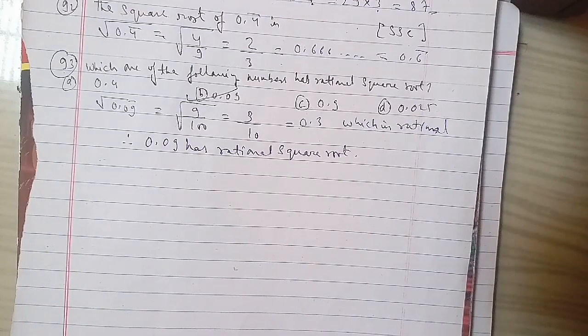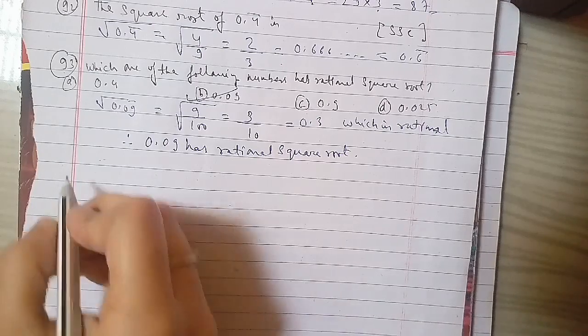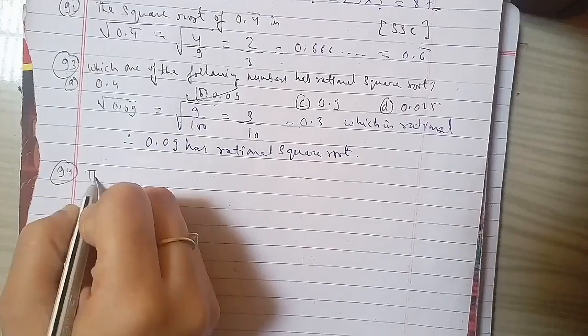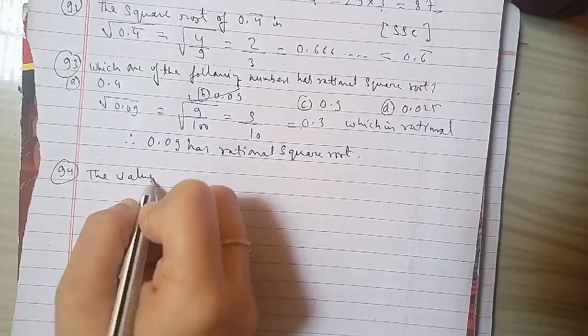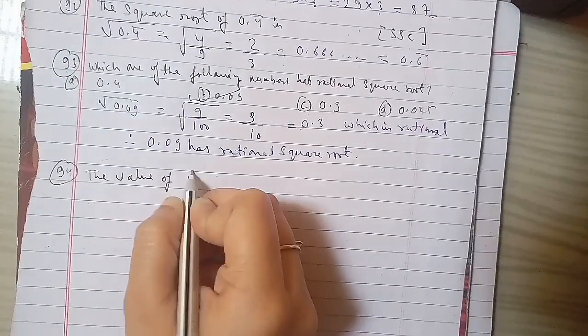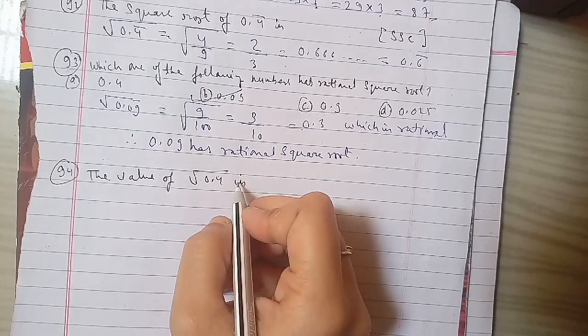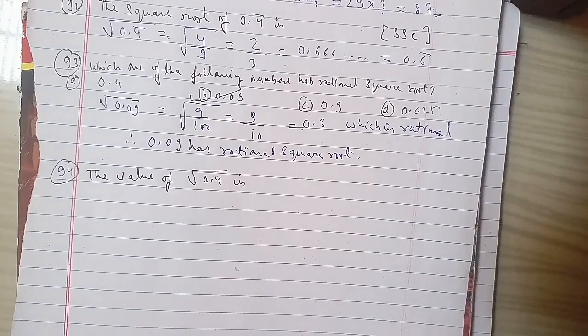Another question we have to talk about is: the value of under root 0.4 is, with options 0.02, 0.2, 0.51 and 0.63, which is also an important one.